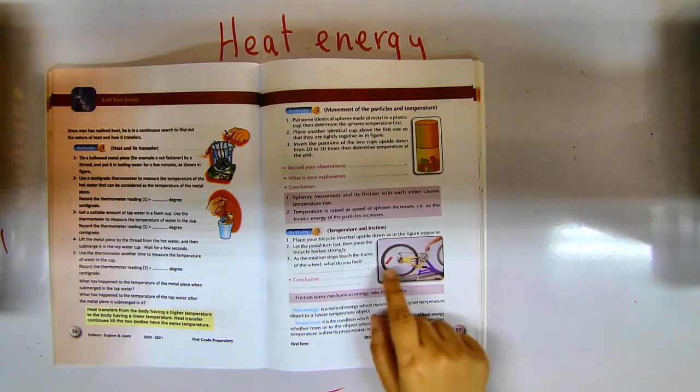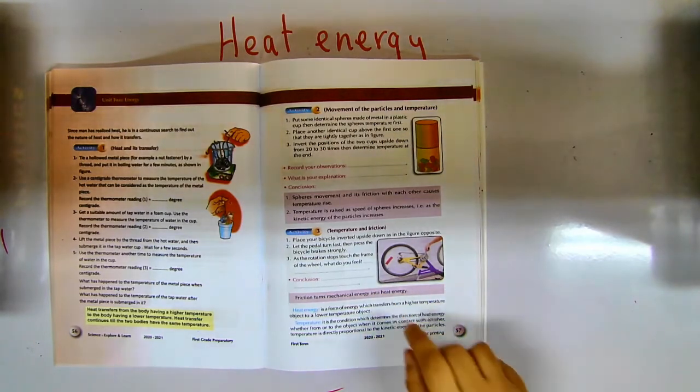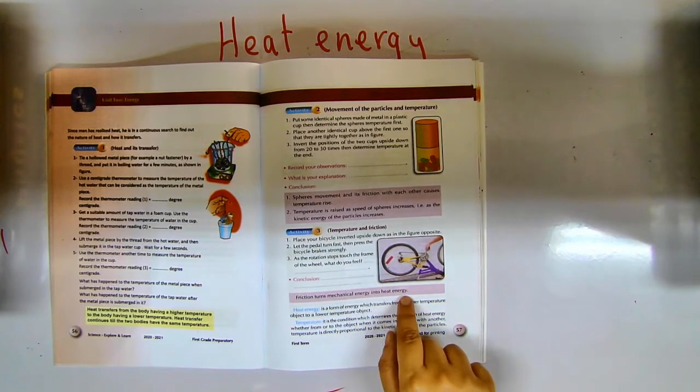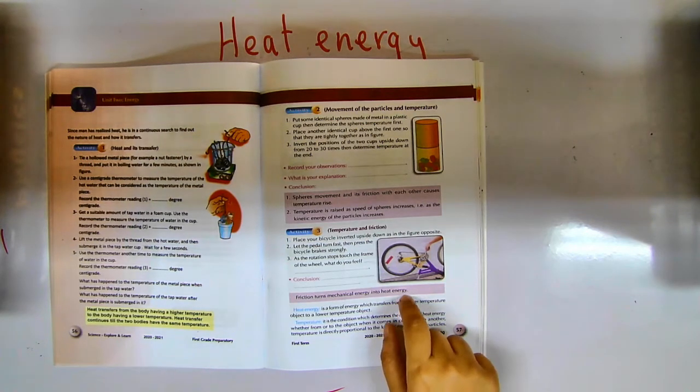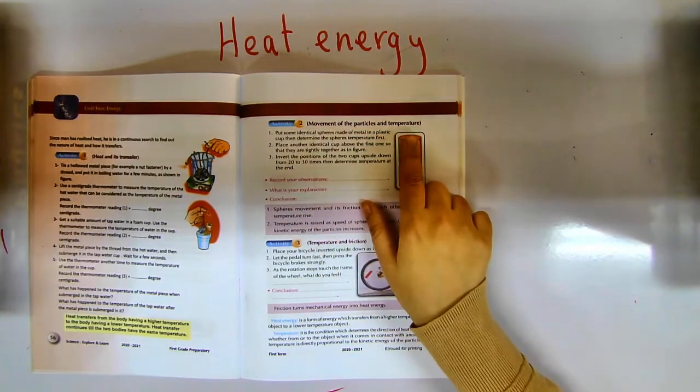What do you feel? Of course you will feel hot, because mechanical energy changes into heat energy. Friction turns mechanical energy into heat energy. Also, we have another activity about movement of particles and temperature.